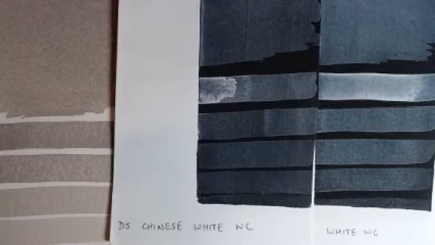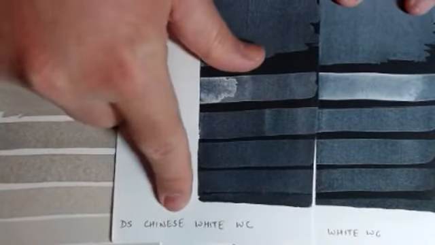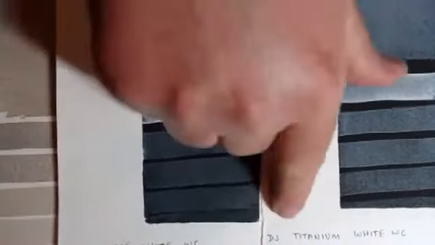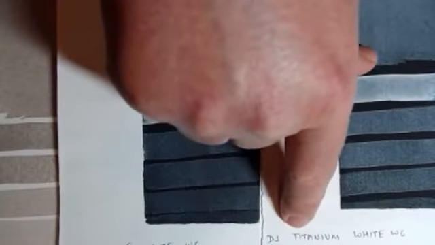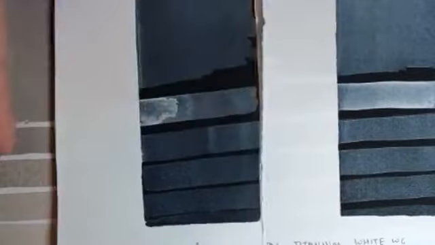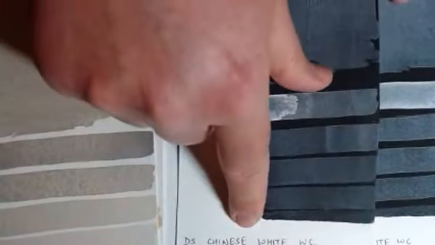It'd be more muted. Historically, they would put in a Chinese white to make it more opaque. You could put in a titanium white, and you'd have to play with it, but it would certainly make it opaque. But the Chinese white's going to make it more opaque.